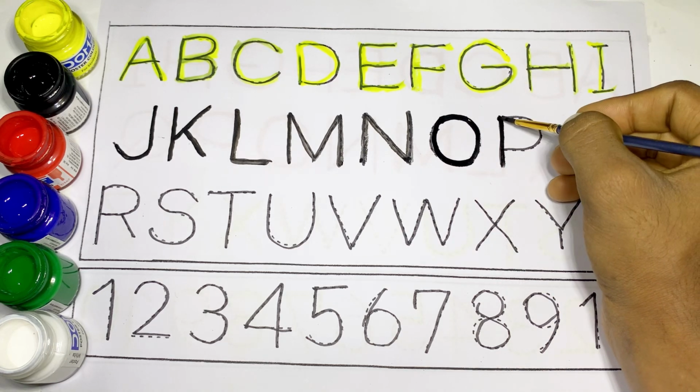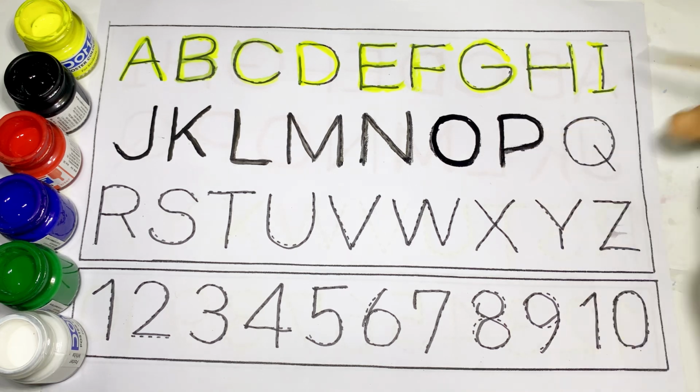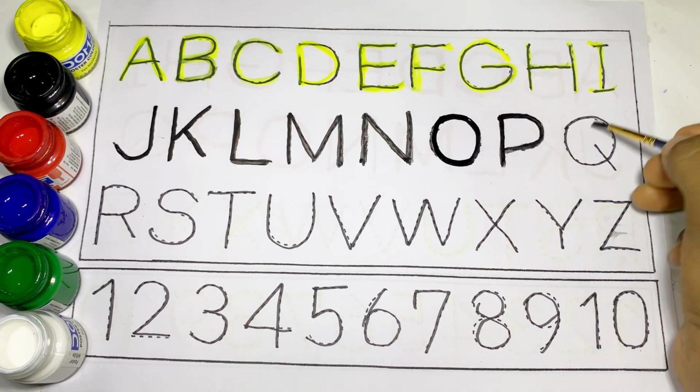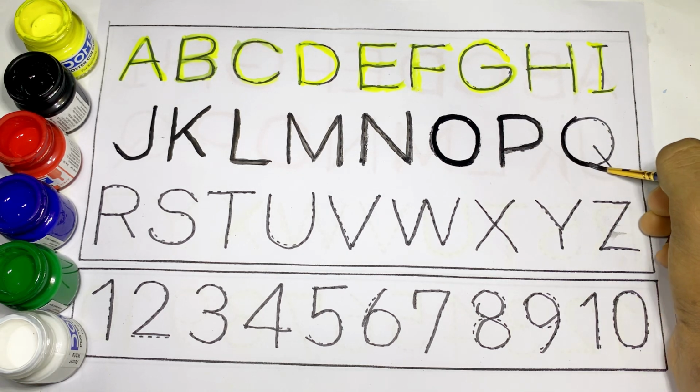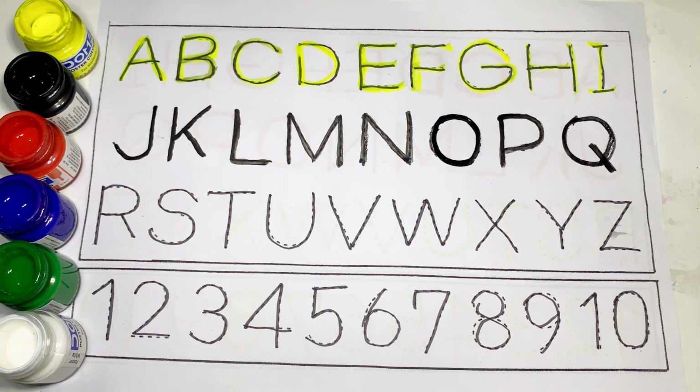P. P for parrot, P for penguin. Q. Q for queen, Q for quill. Kids, next R. R for rose, R for rice, and use red color.